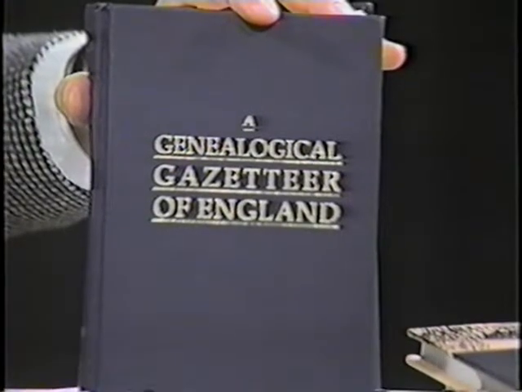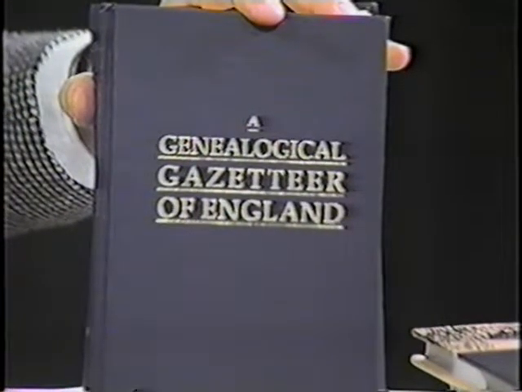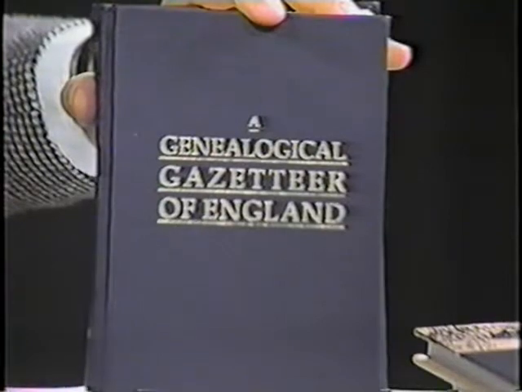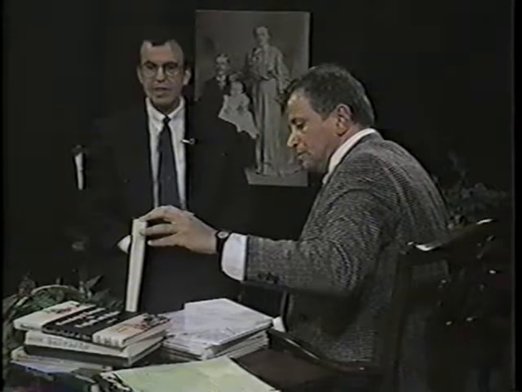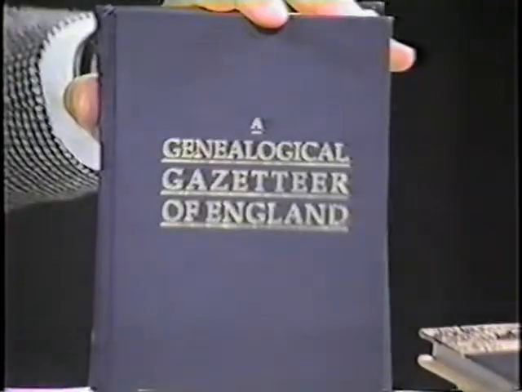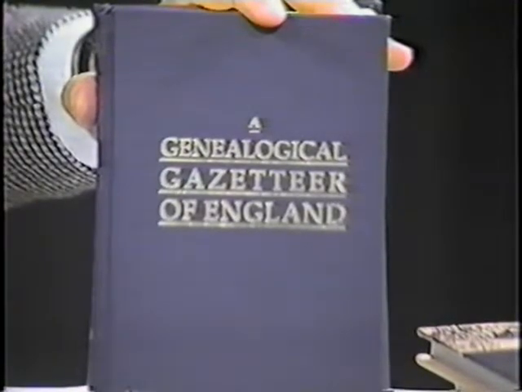There is a very fine book that is a good companion to these maps that you have here. It's called A Genealogical Gazetteer of England. And this will list every parish in England. Yes. This is an excellent book by a professional English genealogist named Frank Smith, who's written many works on English research. This particular work tells you a lot about your individual parish, where your ancestors would have come from. And it gives you the exact location.